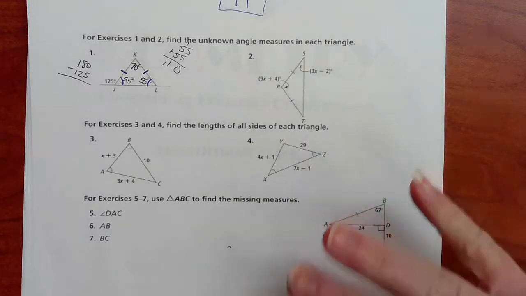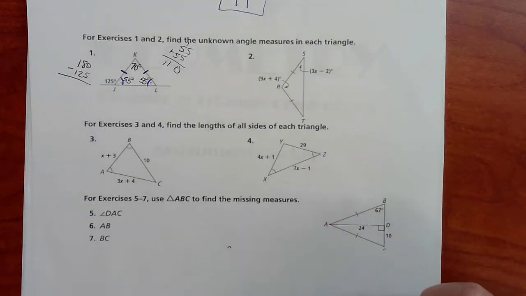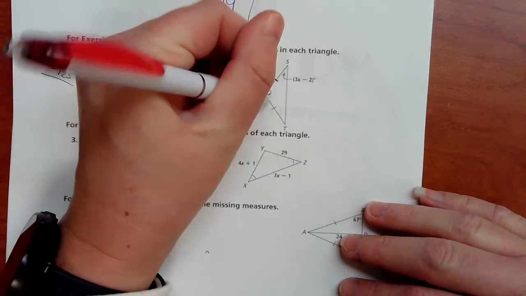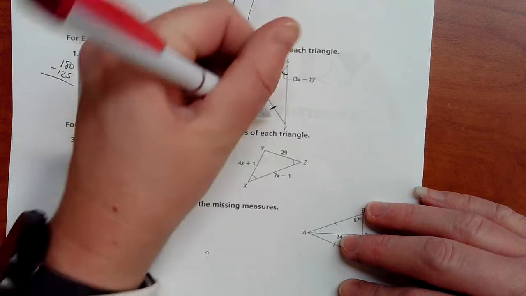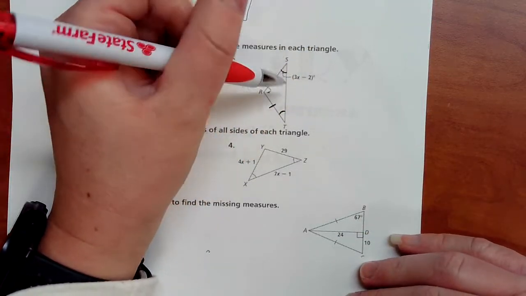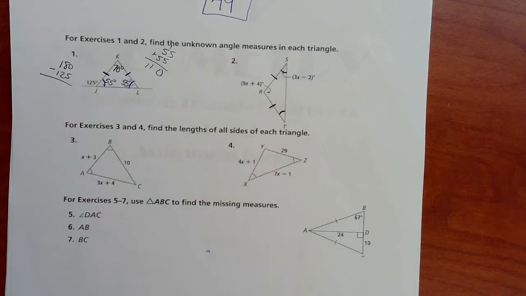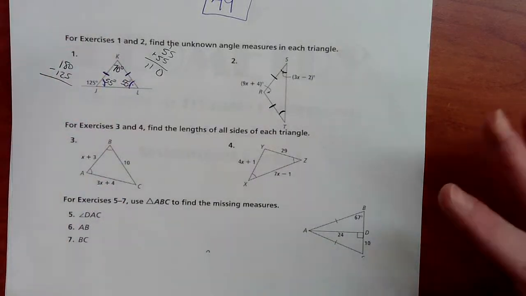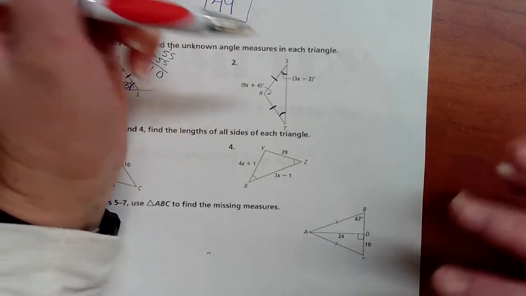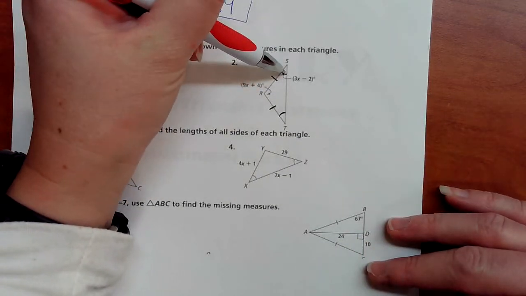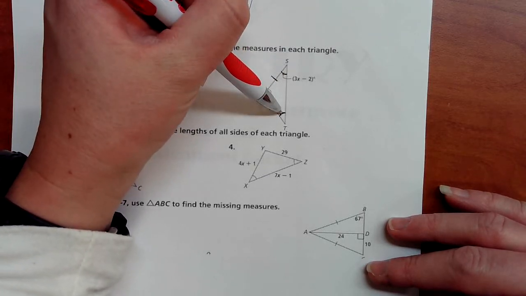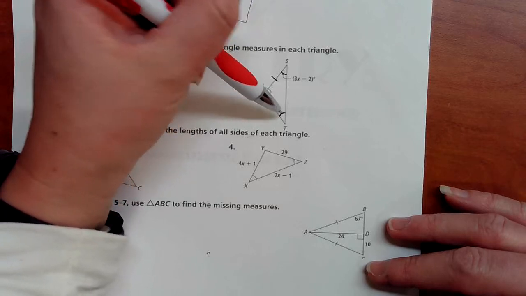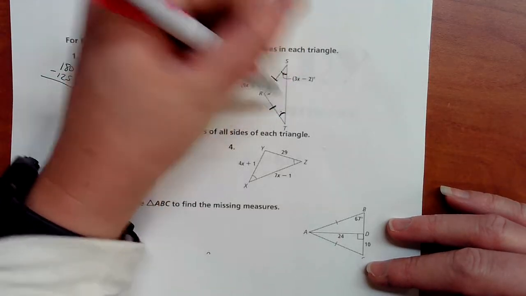Number 2 is kind of tricky. I think it's probably the hardest problem on the whole entire worksheet. Number 2, this again is isosceles. Across from the congruent sides, these are your congruent angles. Now, there's no numbers given. So that's where you have to be careful and think about how you're going to find these missing angles. You're going to have to solve for x first. So if this is 3x minus 2 and this has the same marking, that means this angle is also 3x minus 2. So this is also 3x minus 2.